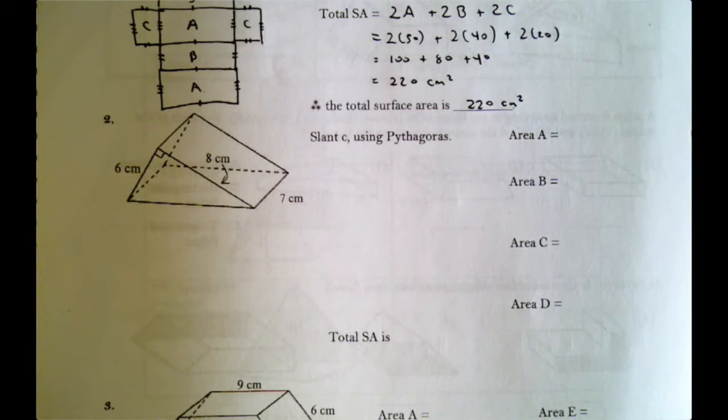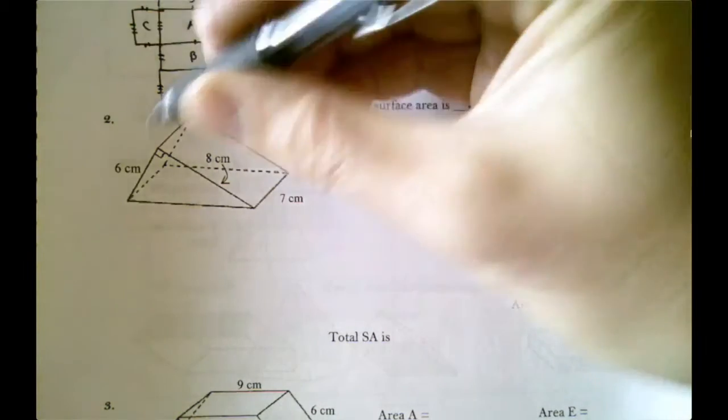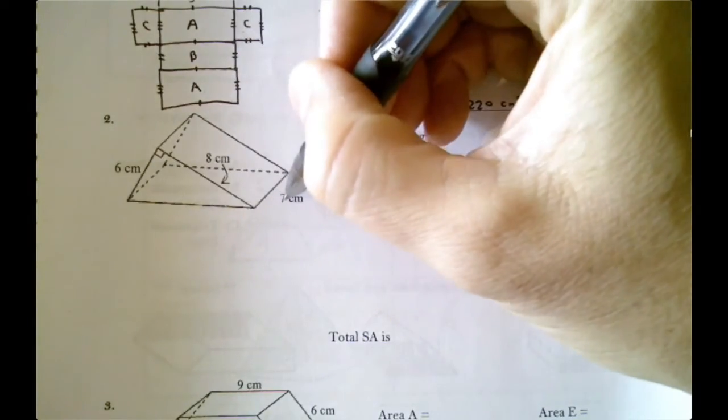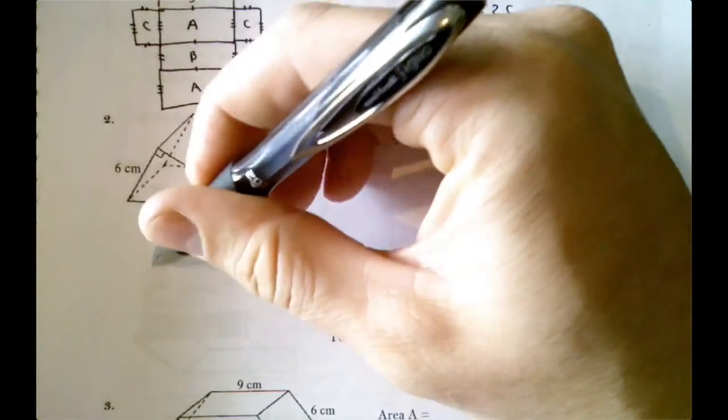Okay, let's try number 2. We have here a triangular prism. And if we break this down into a net, we'll see we have a shape on the bottom, which is a rectangle.